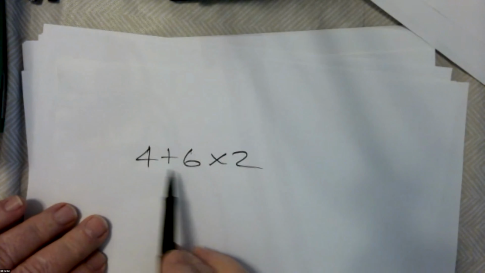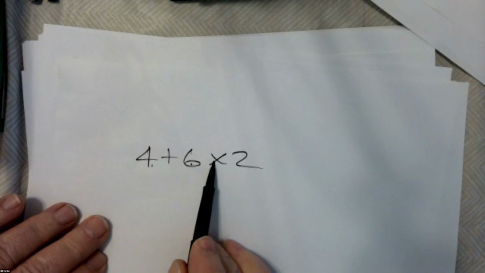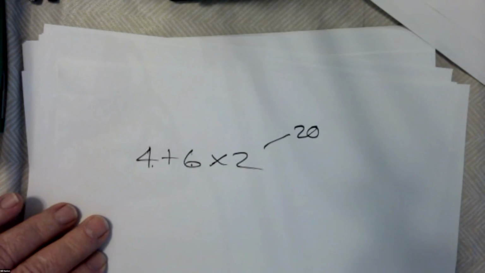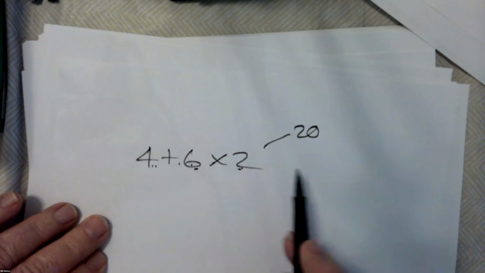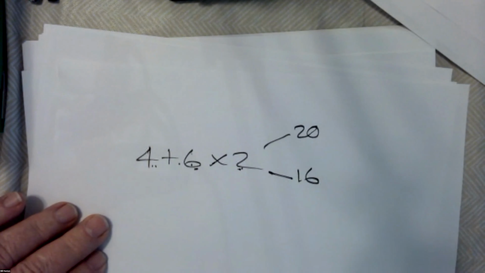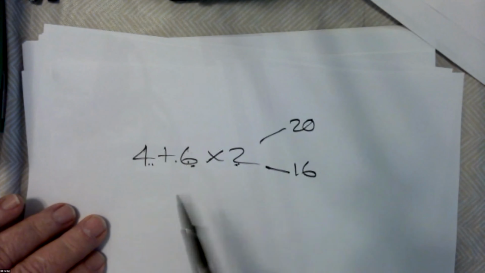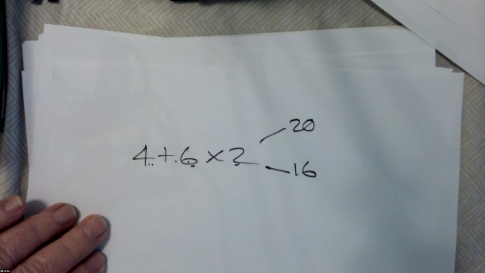a reasonable person could look at, let me write it this way, 4 plus 6 times 2. A reasonable person could look at this and say 4 plus 6 is 10 times 2 is 20. Another reasonable person could say 6 times 2 is 12 plus 4 and get 16. The problem with that is we have one problem with 2 different answers.